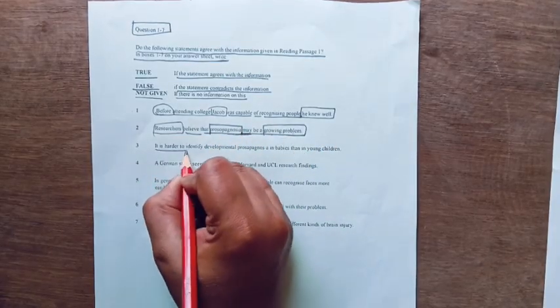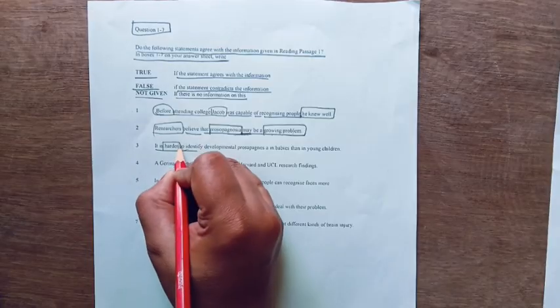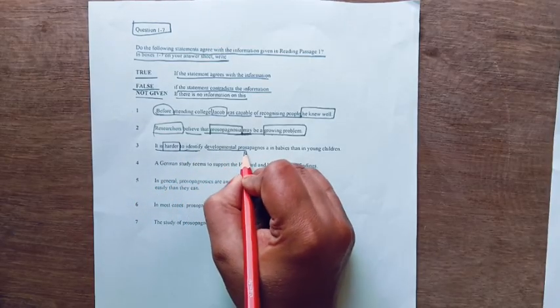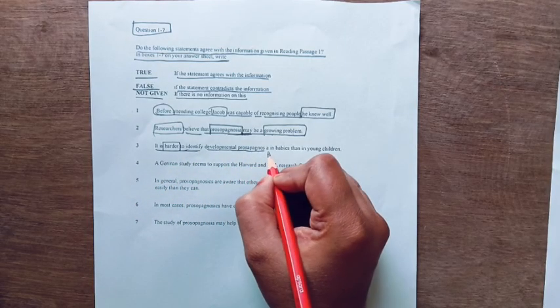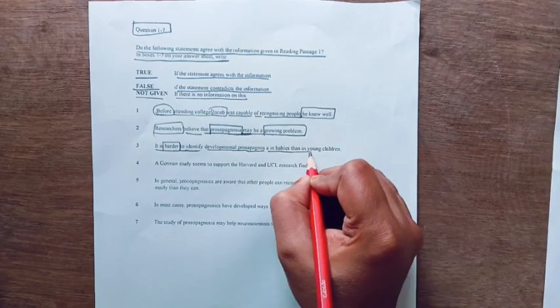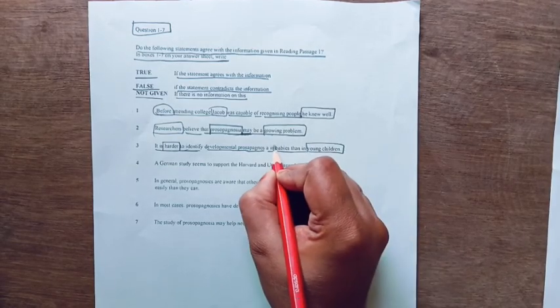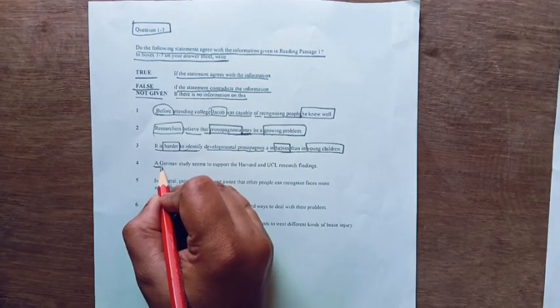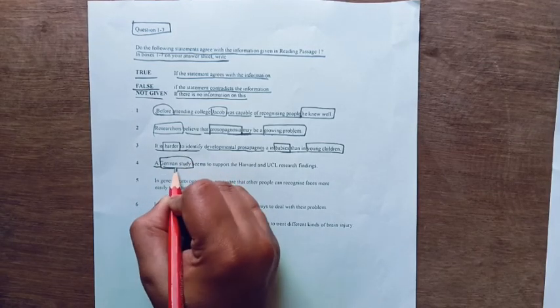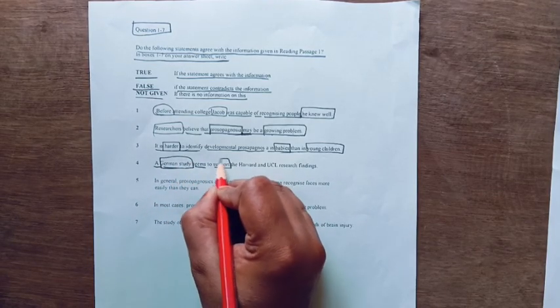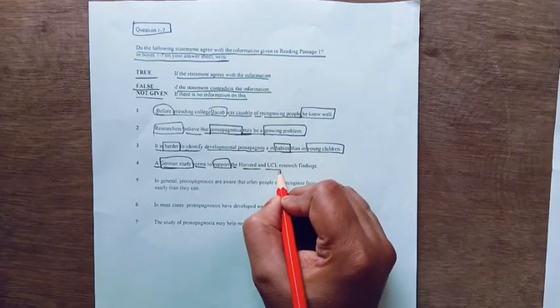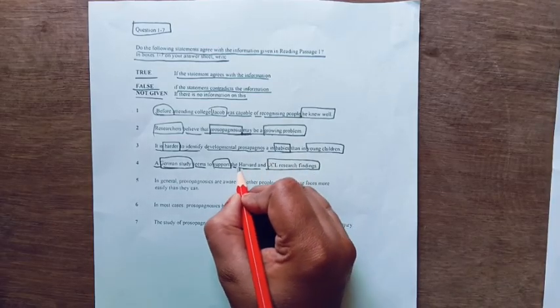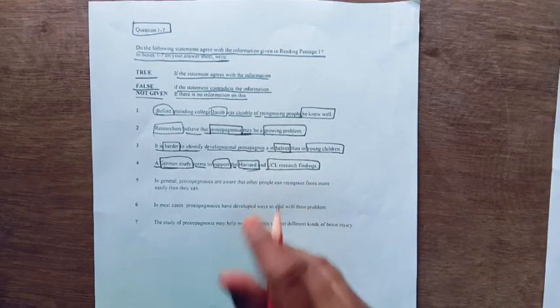Third, it is harder to identify developmental prosopagnosia in babies than in young children. Okay, in babies than in young children. Fourth, a German study seems to support the Harvard and UCL research findings. Okay, so these are our major keywords. We have to look for these keywords.